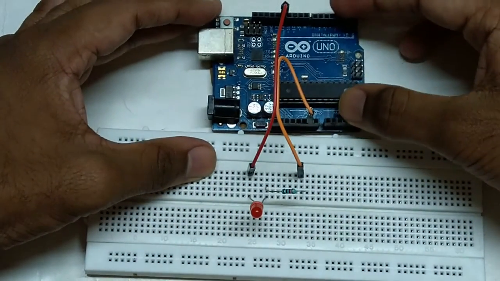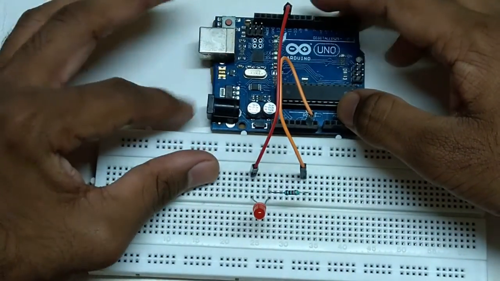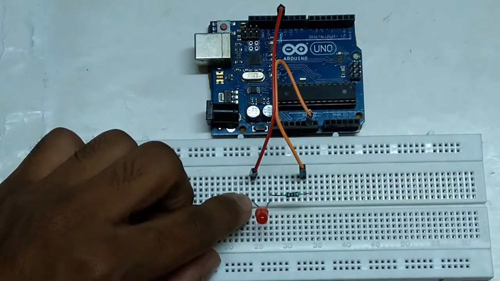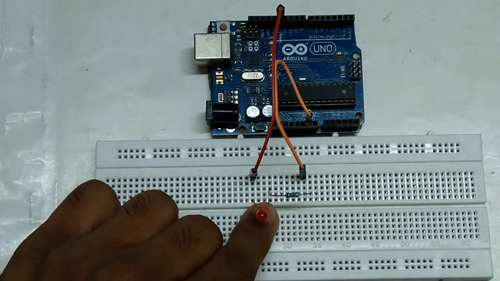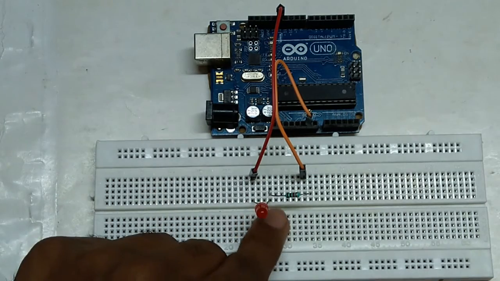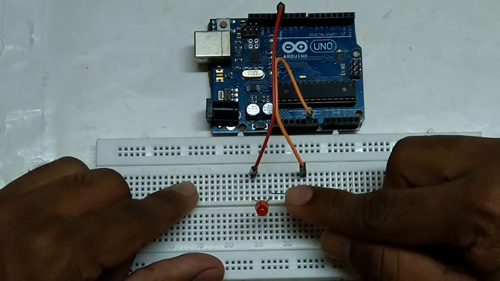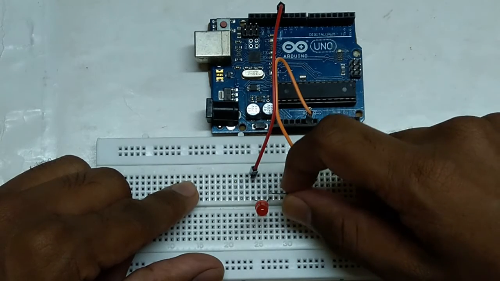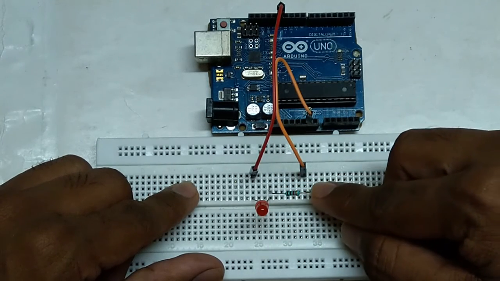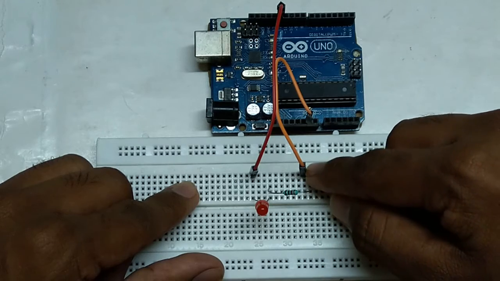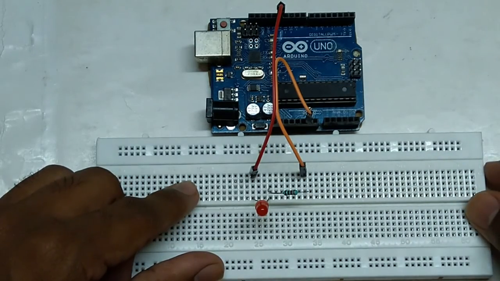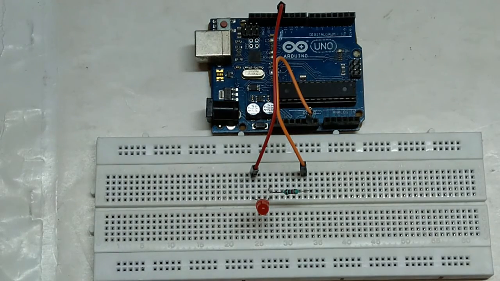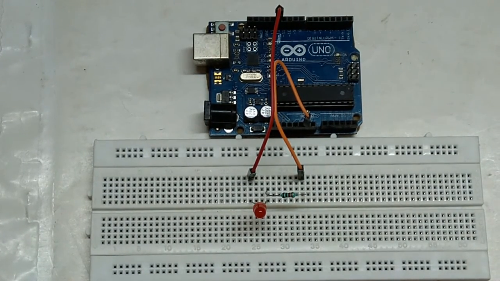So let's recap. So pin number 12 is connected to the positive end of the LED, and then the negative end is connected over here, and at the same point the resistor is connected, 1 kilo ohm resistor, and then the other end of the resistor is connected to this point, that is the ground. So let's power up and let's flash our program.